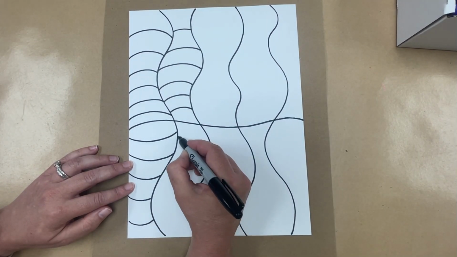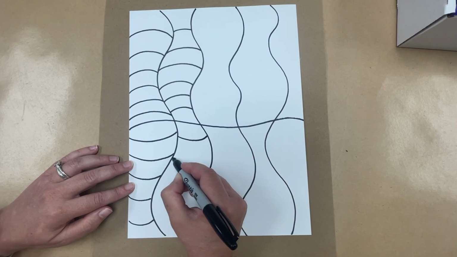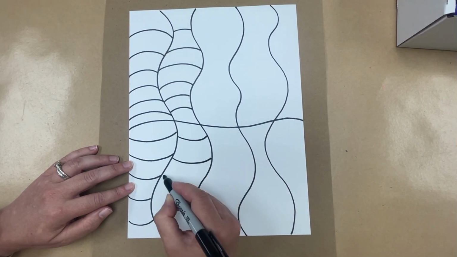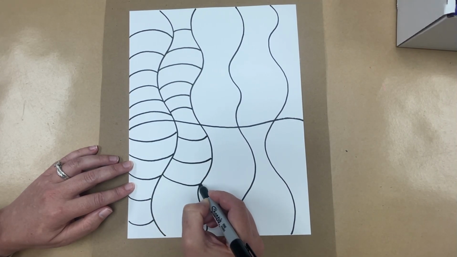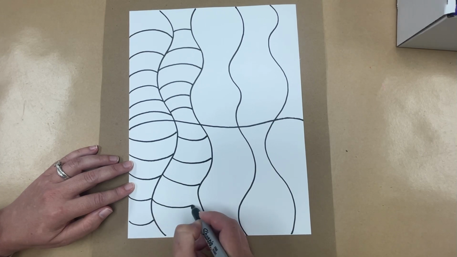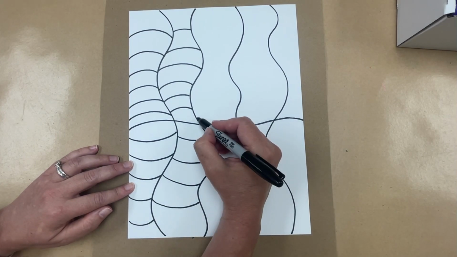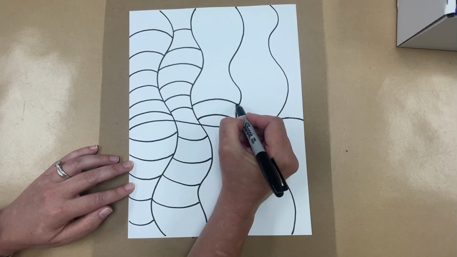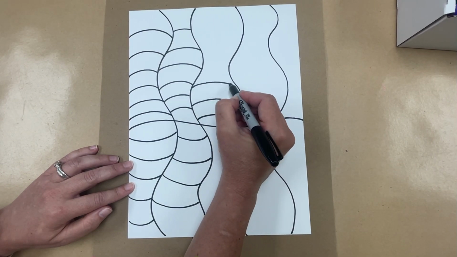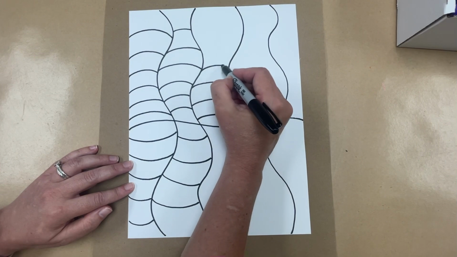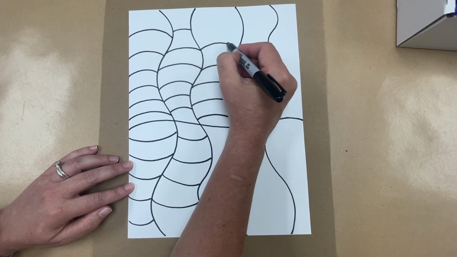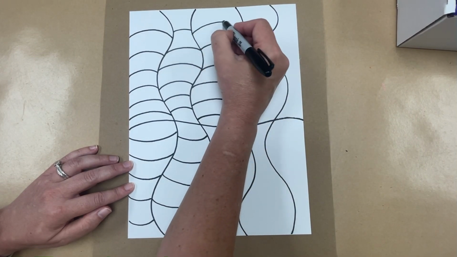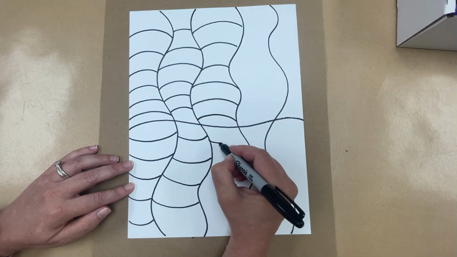And then we're going to curve up. See how these are looking like tubes? All the way. Let's do it again. Curve down. Curve up.